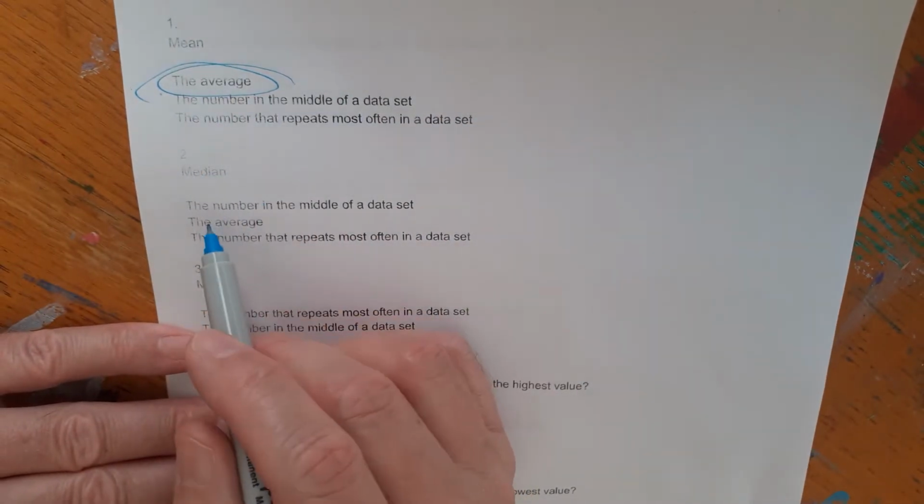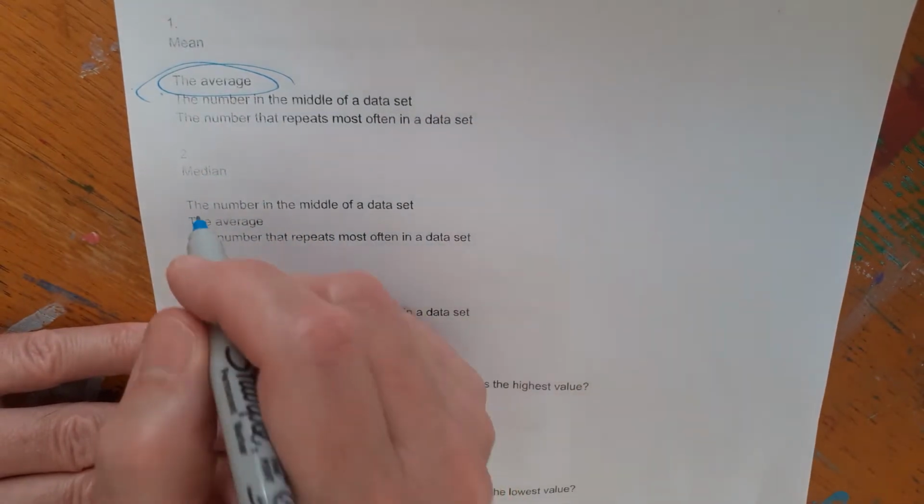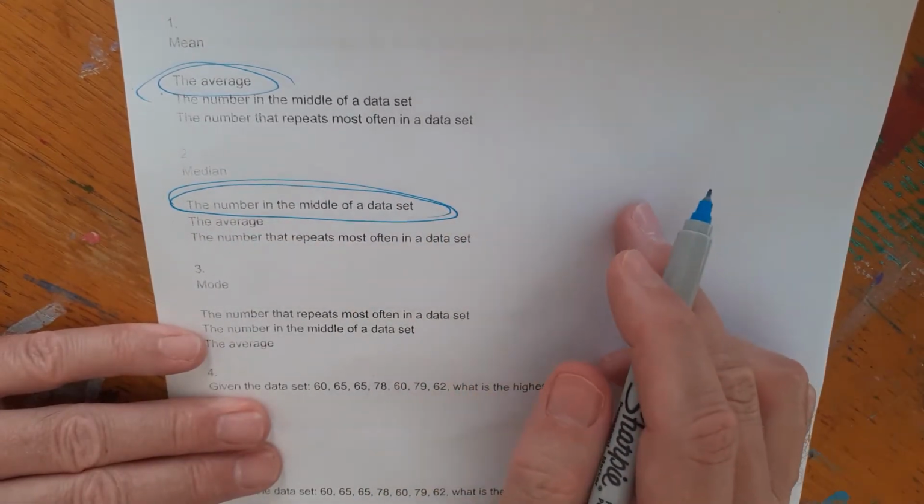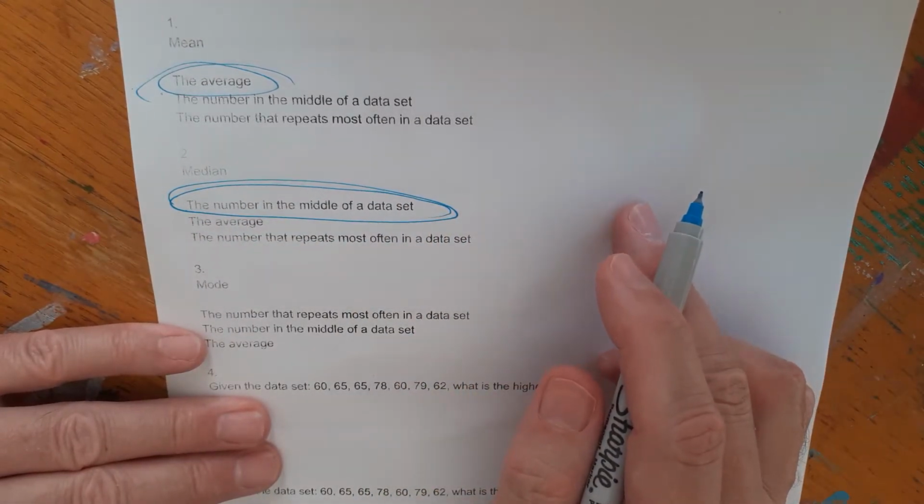The next one is median. Median is the number in the middle of a data set. So if we take all the numbers and line them up in order, there'll be a number in the middle, and that would be our median. If there's 2 numbers in the middle, then we take an average of those 2 middle numbers.